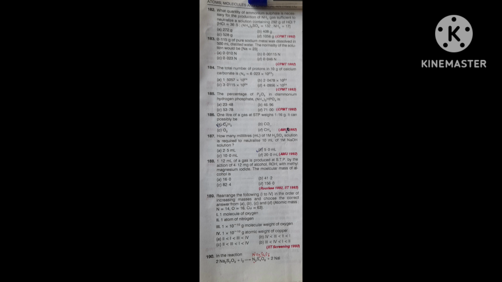Now I am reading the question. What quantity of ammonium sulfate is necessary for the production of ammonia gas sufficient to neutralize a solution containing 292 gram of HCl?